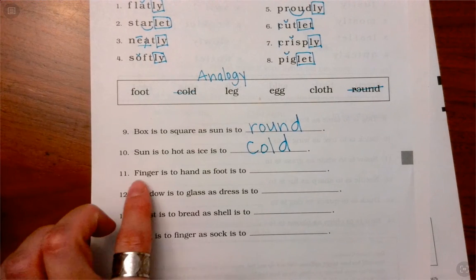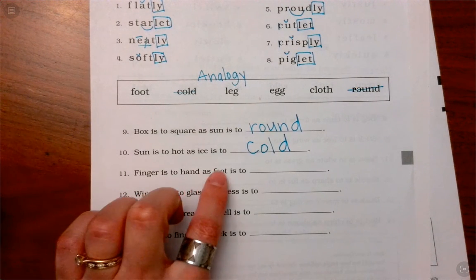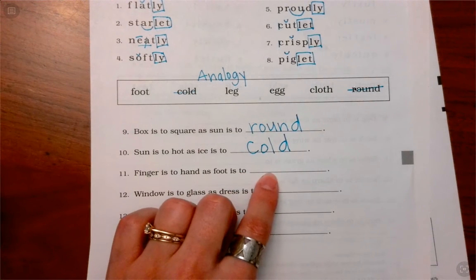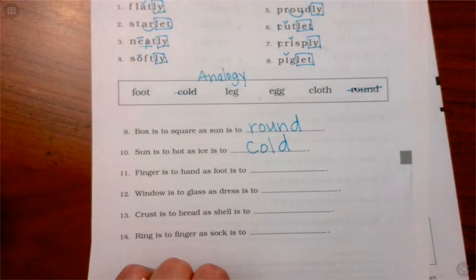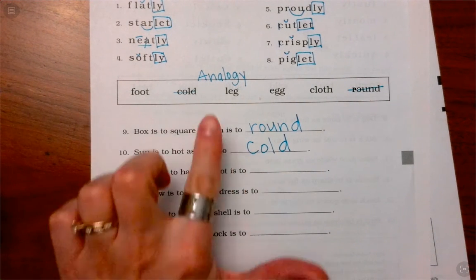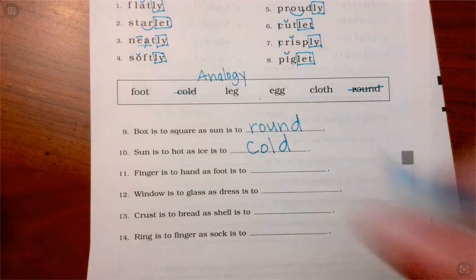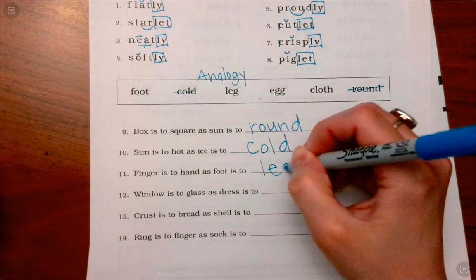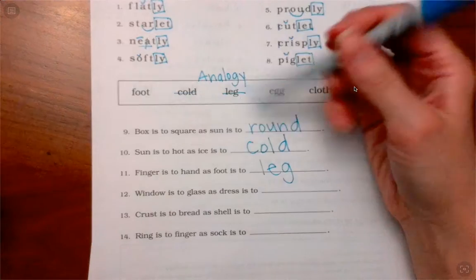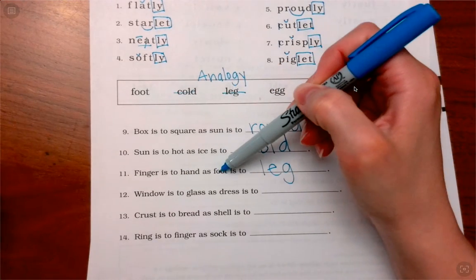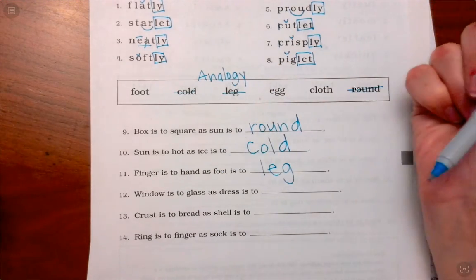Okay, number 11 says finger is to hand as foot is to what? Hopefully you said leg. Leg. Good. Because finger is a part of your hand, foot is part of your leg.